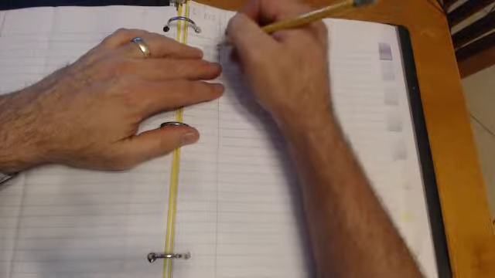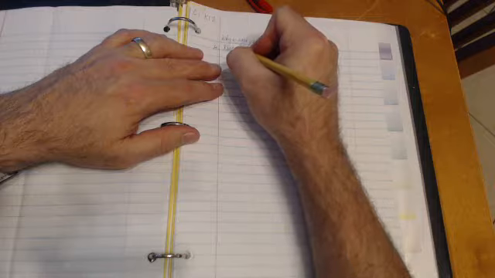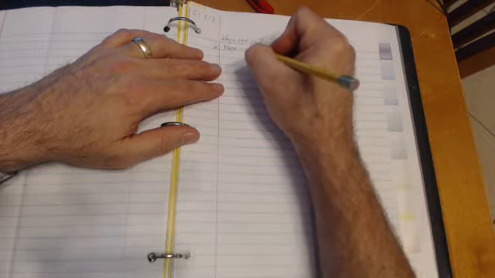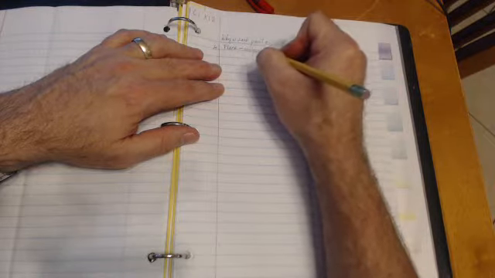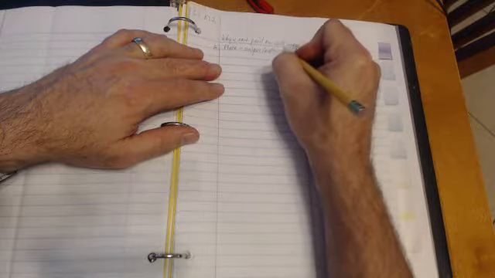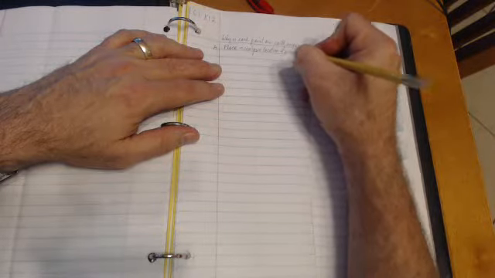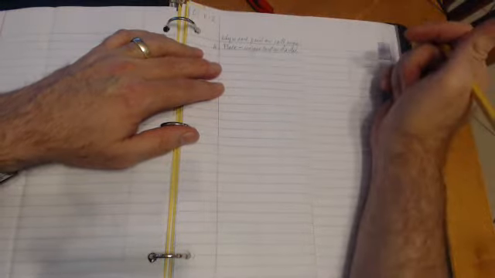So I'm going to put A right here. Place, unique location of a feature. And I'm going to abbreviate. You should always abbreviate whenever you can. Okay?